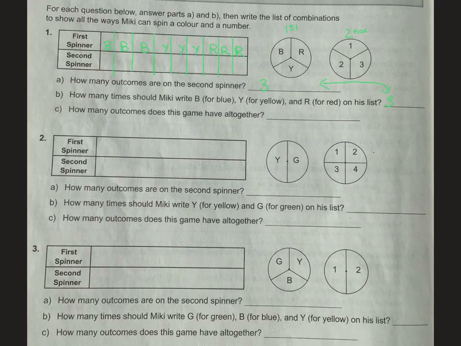Then our second step is we're going to write the second spinner's options underneath. So we could spin a blue and then a 1, a blue and a 2, a blue and a 3, a yellow 1, yellow 2, yellow 3, red 1, red 2, red 3. So this is the list of all the combinations. That's why we put each of those colors 3 times. So altogether, there are 9 outcomes. Okay, so for each of those, questions A and B should have the same answer, and so it's the second spinner that tells you how many times to write the first spinner's options on that top row.